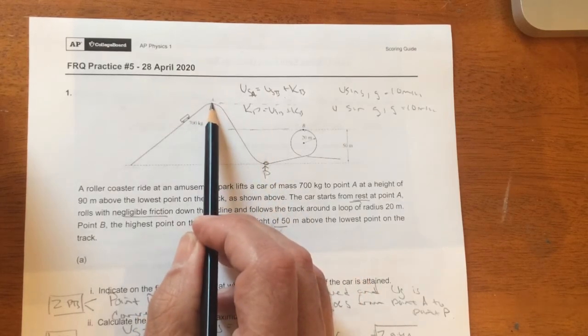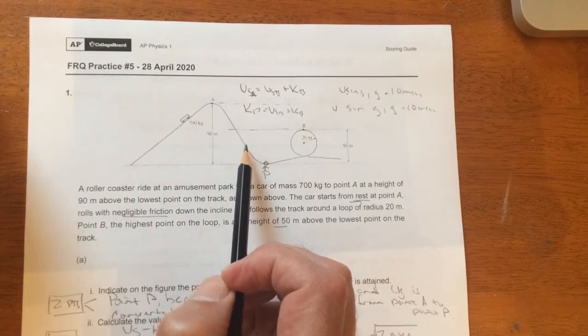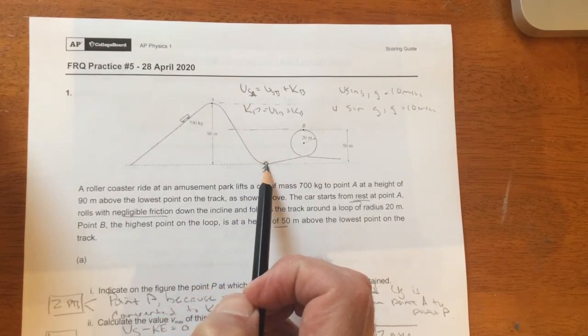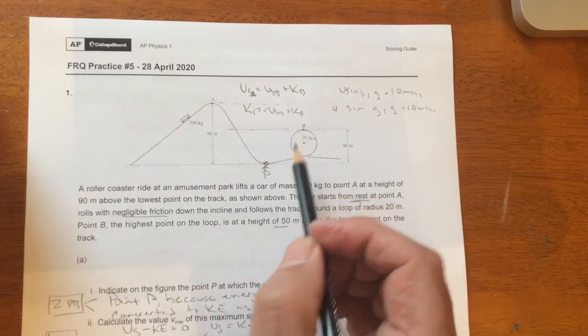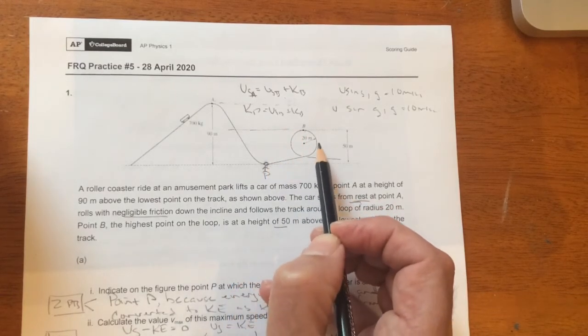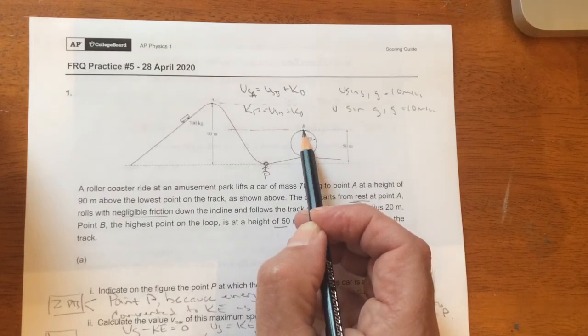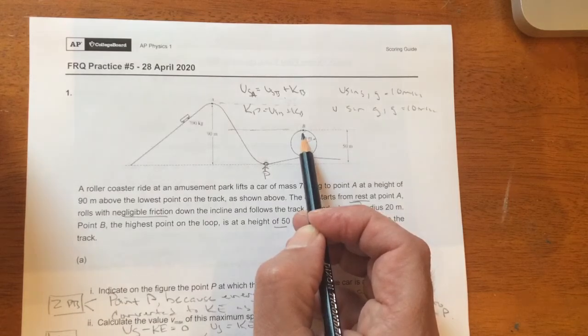Here you have your gravitational potential minus your work non-conservative. So you're going to end up with less velocity there. You're also going to lose, because now you have kinetic being converted to kinetic and gravitational potential. You have less energy going into that gravitational potential to get you up.